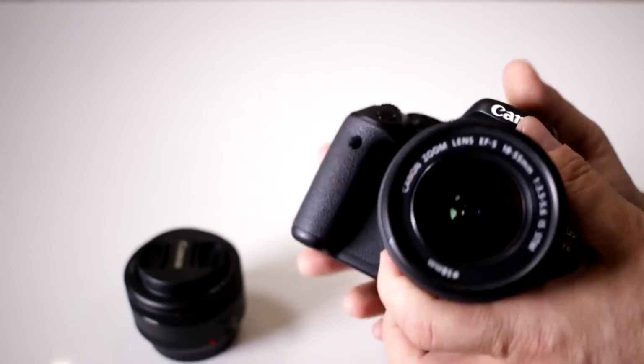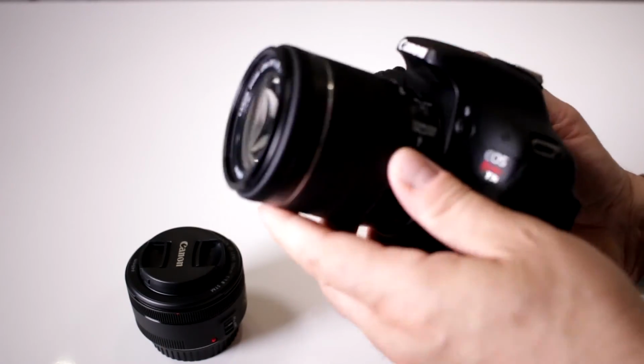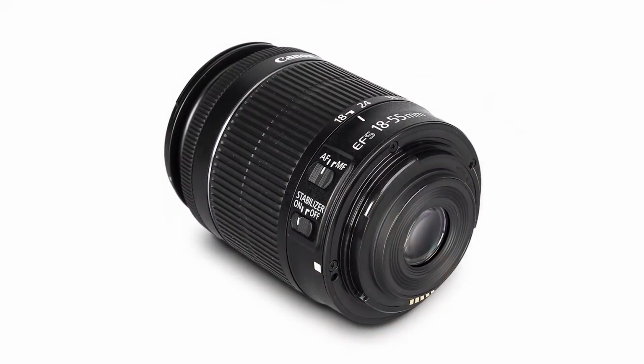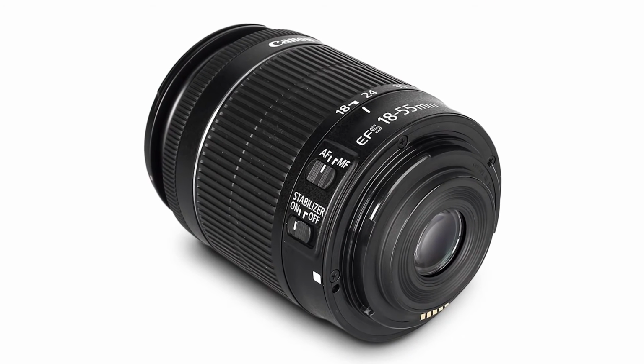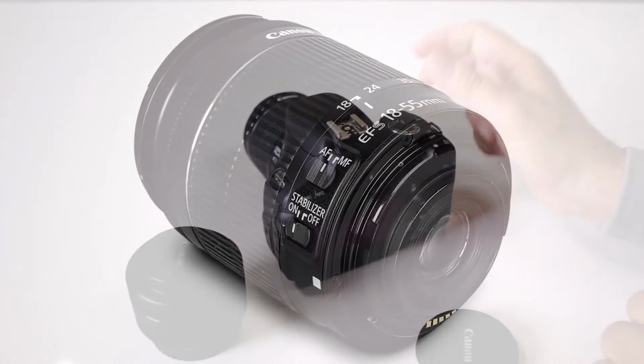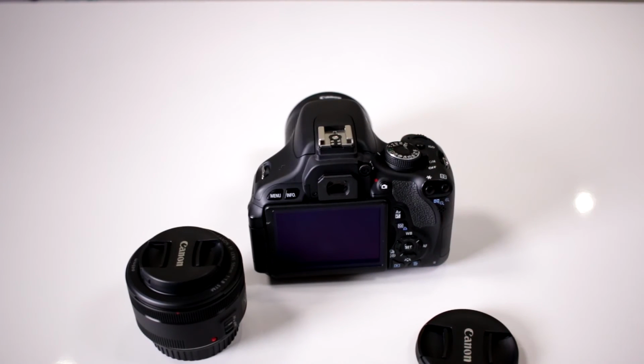And of course, this one shows IS, which means image stabilization. That's why you have your image stabilizer button on and off. And it is one of the STM, the stepping motor system, which has become so popular now with the Canon lenses. So I hope this answers your question of what these crazy numbers mean on my lens.